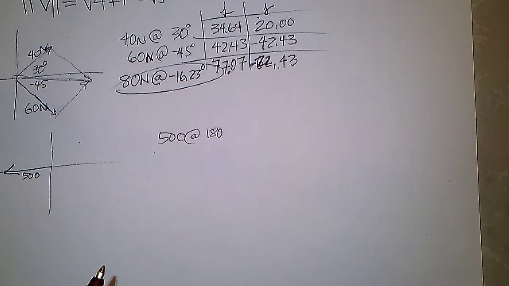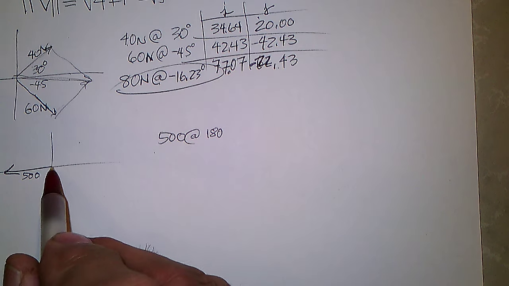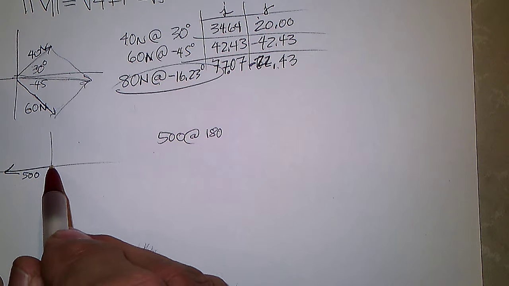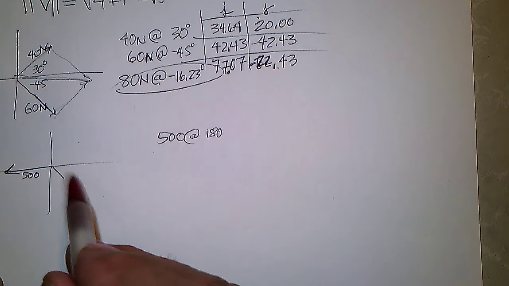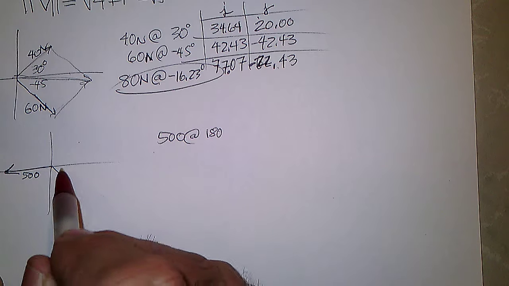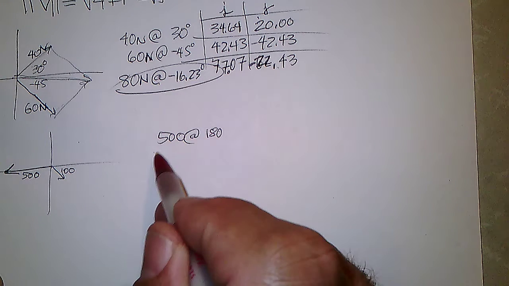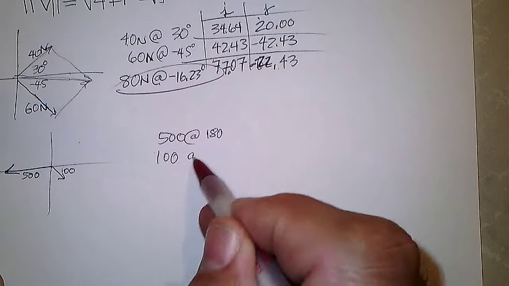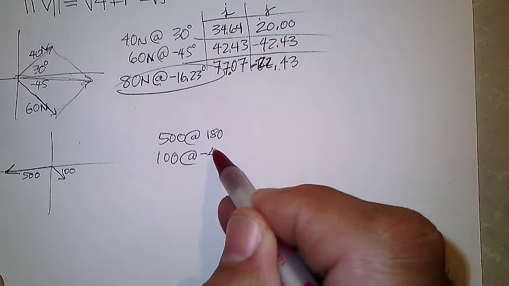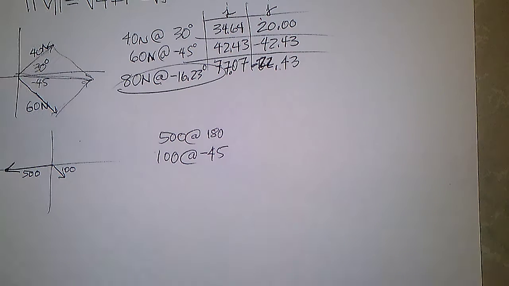And 500, yeah, headed due west, and a jet stream of 100 in the southeasterly. So if that's 500, 100 is much shorter. And so that's 100 at negative 45, that's southeast.